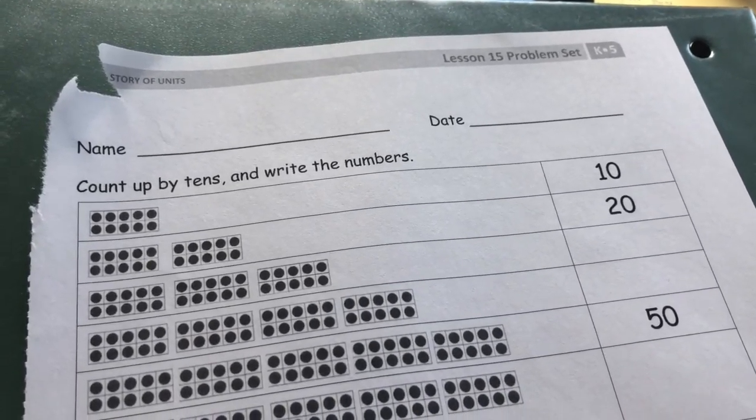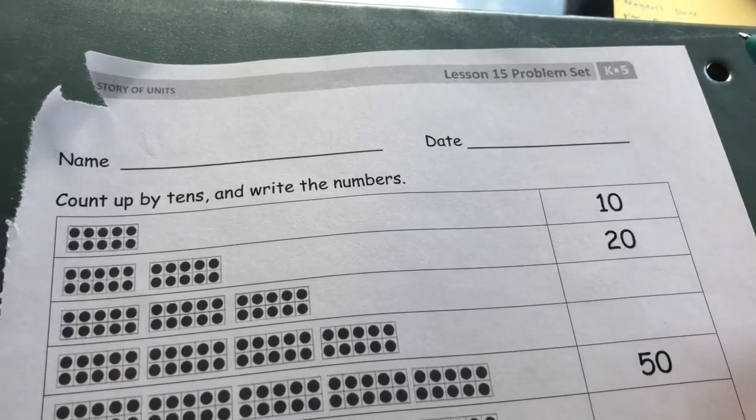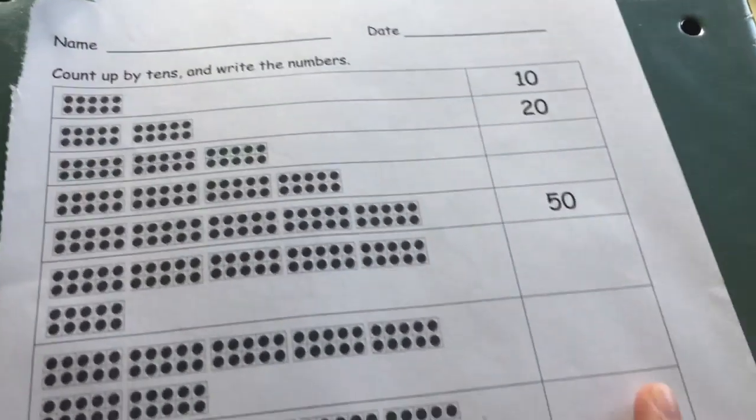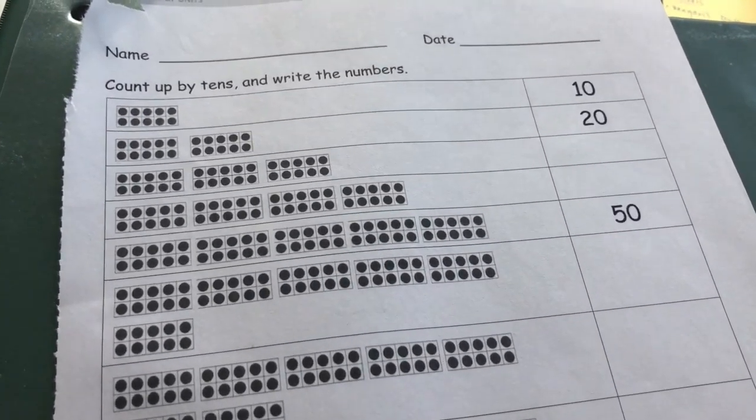Good morning, my friends. We are now here with our lesson 15 problem set. So we're still in module 5. We're on lesson 15, and we are now going to begin to work on counting by tens and the different ways we can count up numbers.